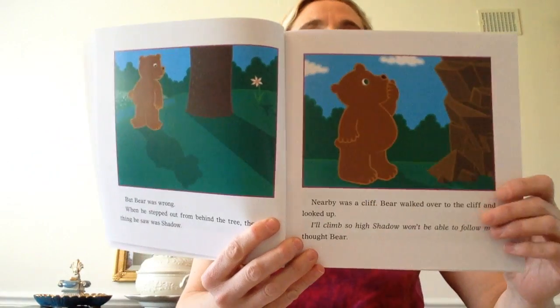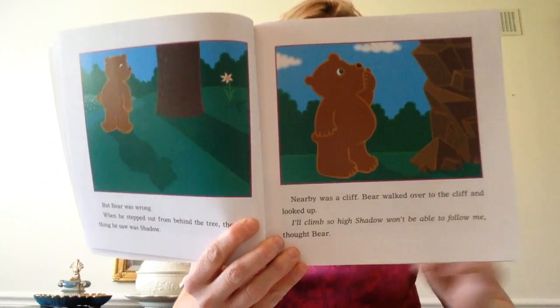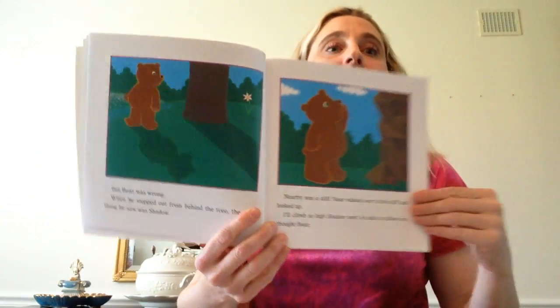Do you think he's going to be able to escape from his shadow? Let's see.